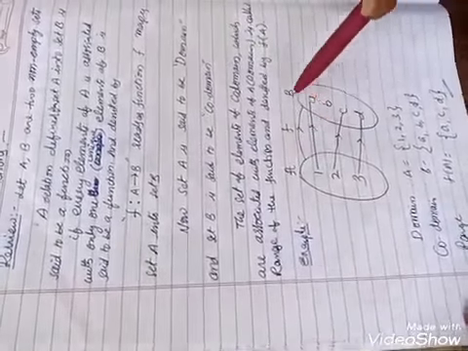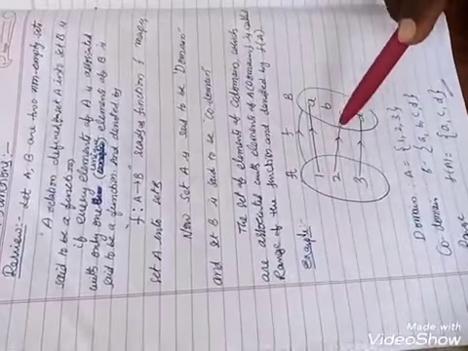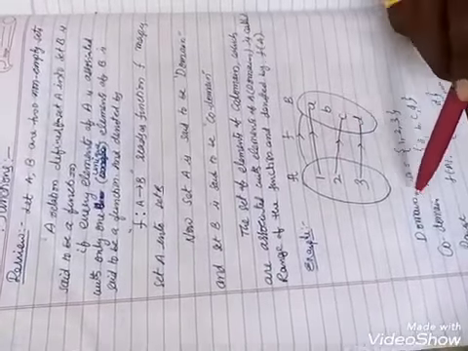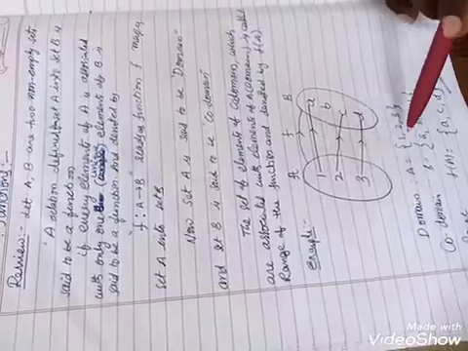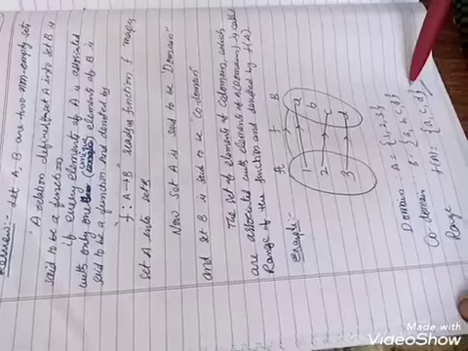Observe the example here, A to B we are mapped. Every element of A is associated with a unique element. Therefore, the domain is 1, 2, 3, the codomain is A, B, C, D, but the range is A, C, D. This is regarding some functions.